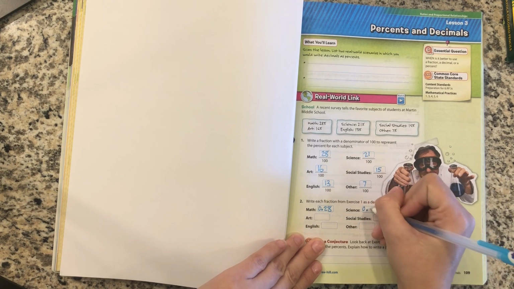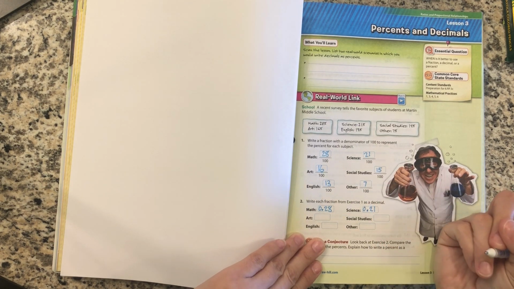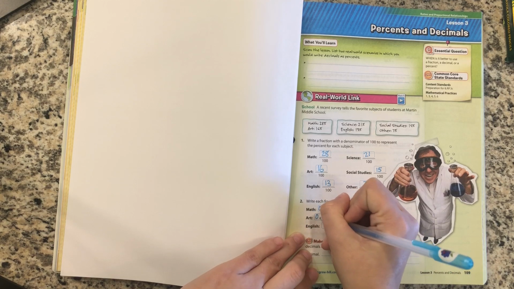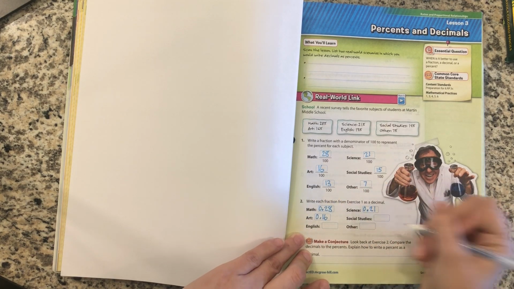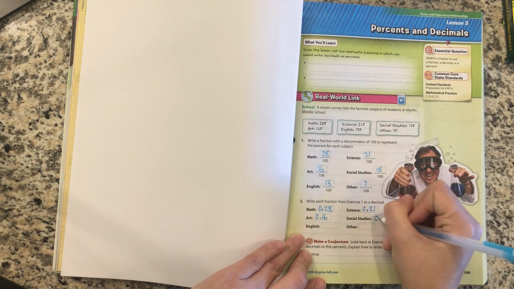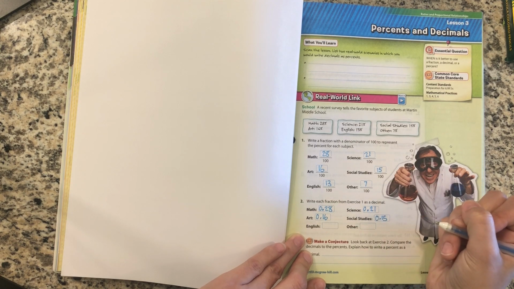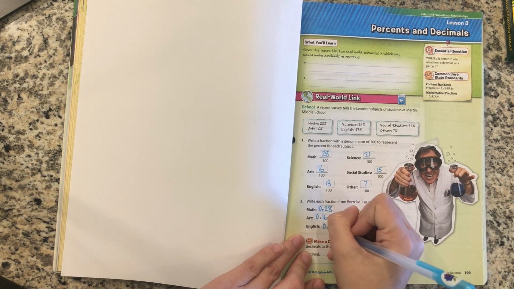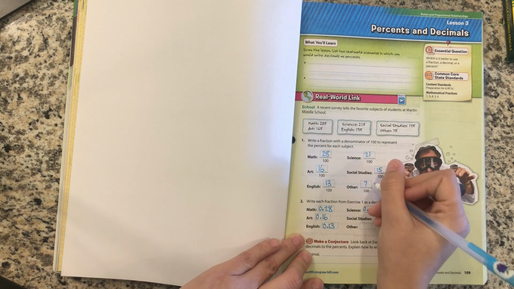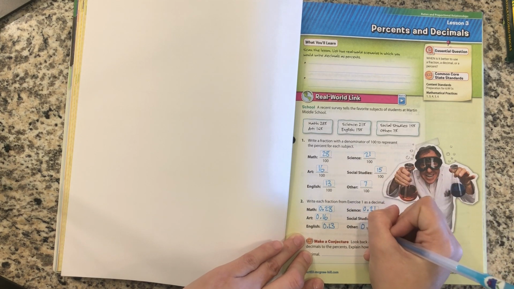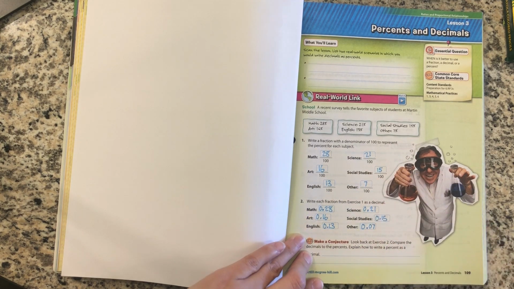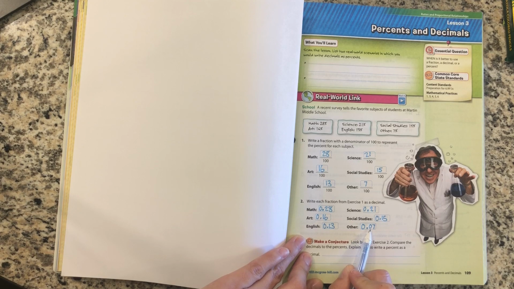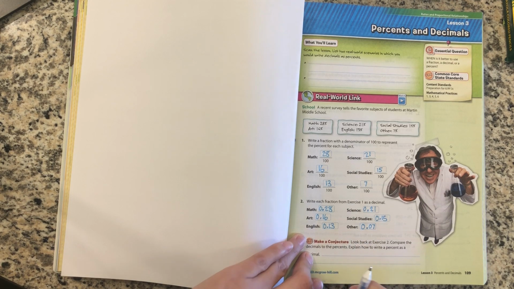Science, the same, 0.21 or 21 hundredths. Art, 16 hundredths. Social studies, 15 hundredths. English, 13 hundredths. And other subjects, 7 hundredths. Notice how I had to put a 0 in front of the 7 to make it 7 hundredths. If I had written the 7 here instead of here, I would have written 7 tenths.